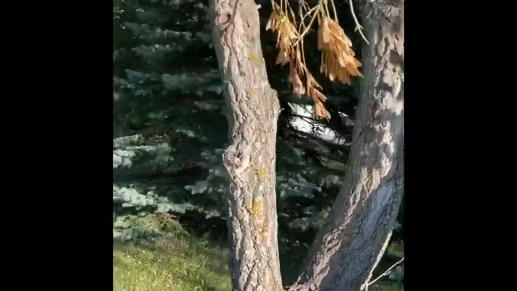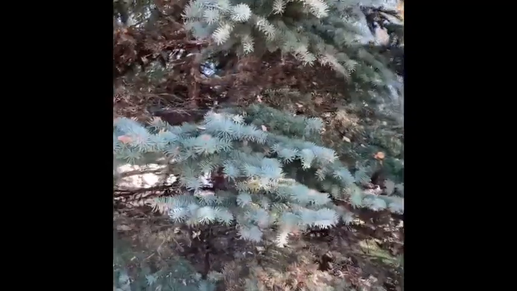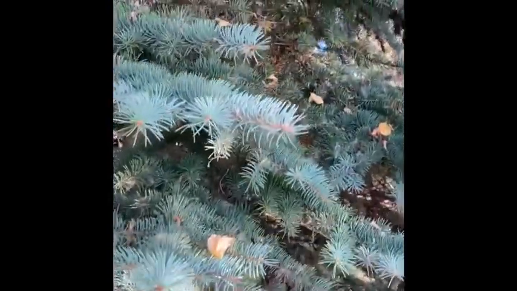Right behind my maple trees, I have some more spruce trees as well. And this one doesn't have many cones on it either. I know there's one behind my barn that's loaded with cones. Maybe we'll go take a look at that one later.